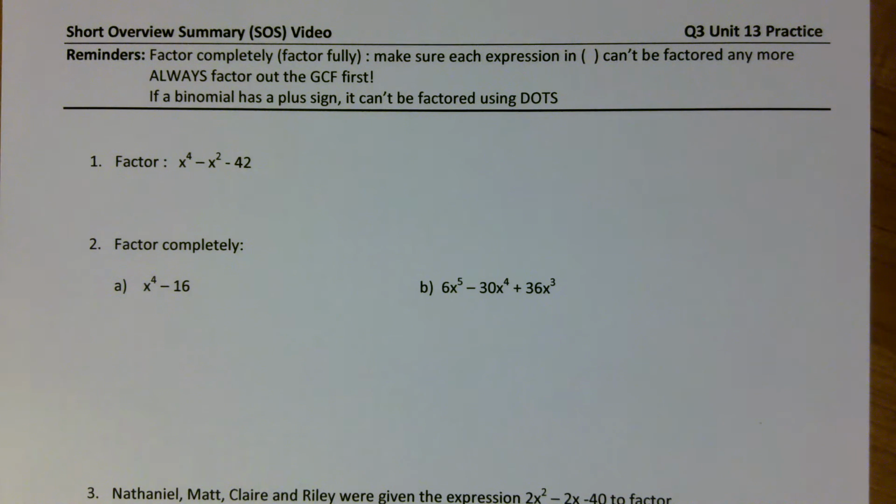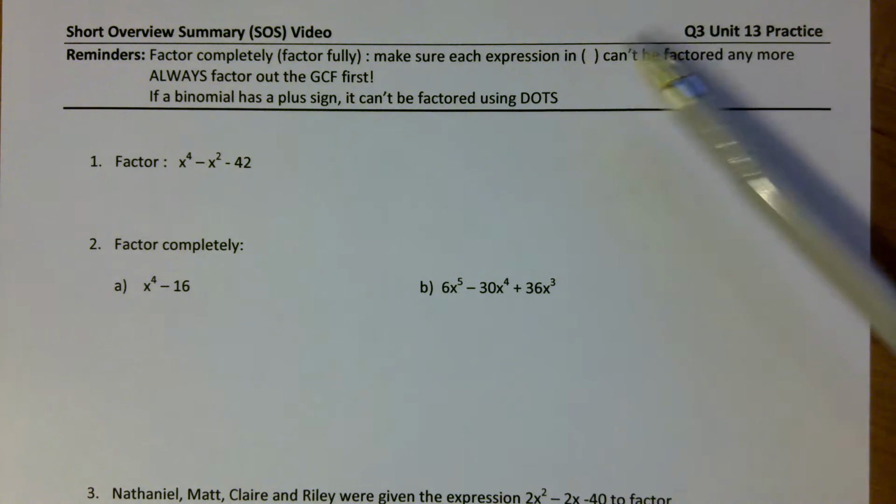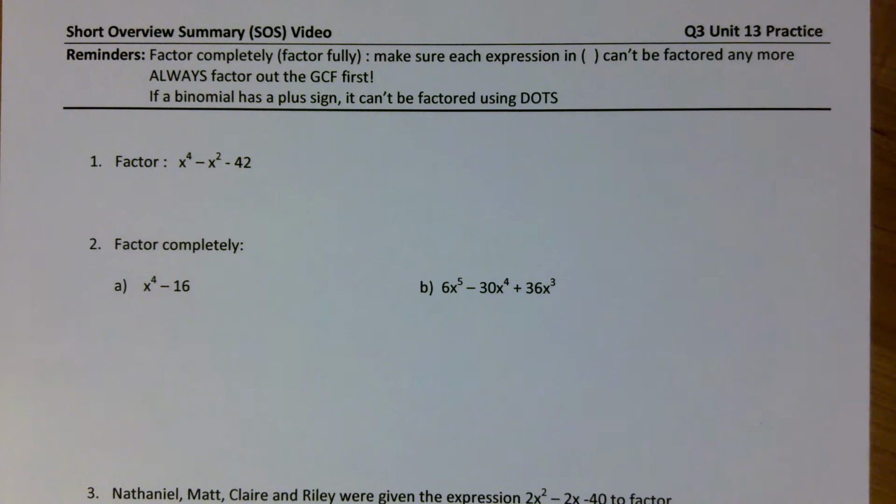Our final SOS video to help prepare for the quarter 3 assessment is about factoring. Typical mistakes people make is they forget to factor completely. They stop halfway. You need to make sure that every expression in the parentheses can't be factored anymore before you stop. Always factor out the GCF first.